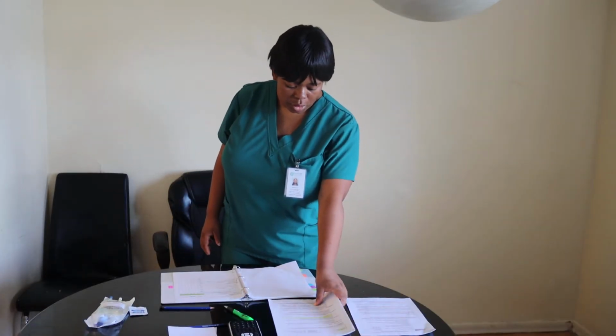So I am going to refer to the monograph for the solution to be diluted in. It says dilute in 50 to 100 mLs of IV solution.